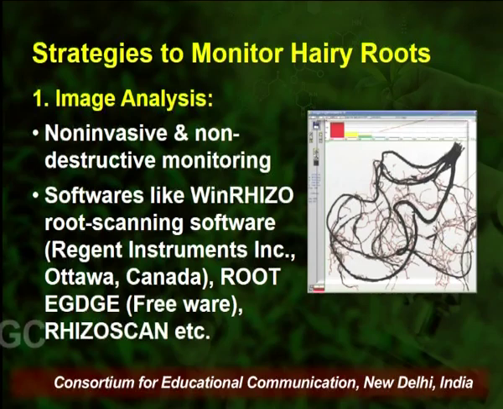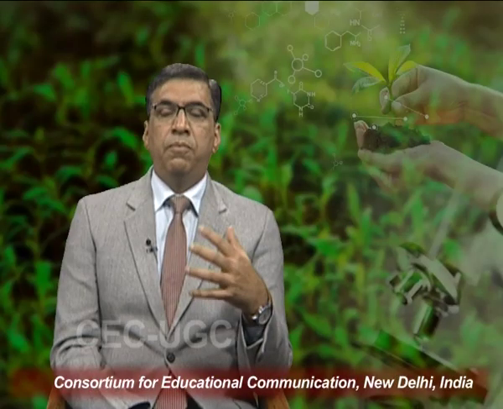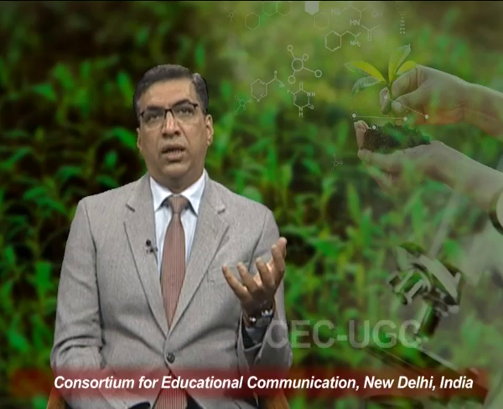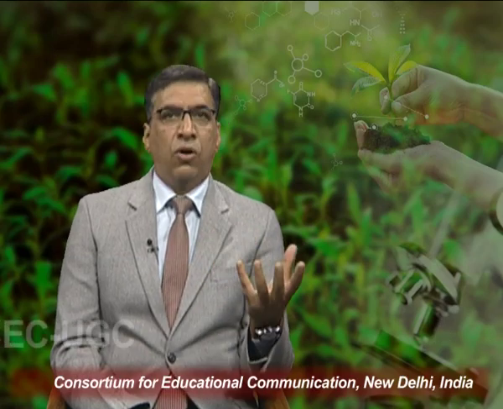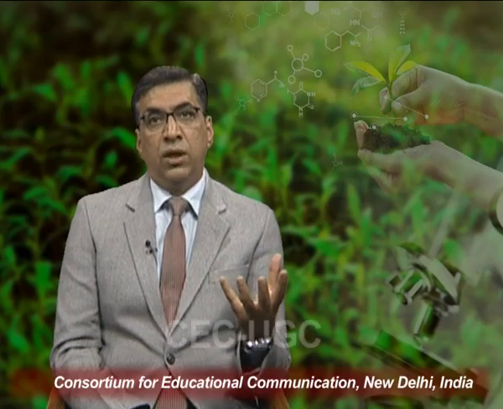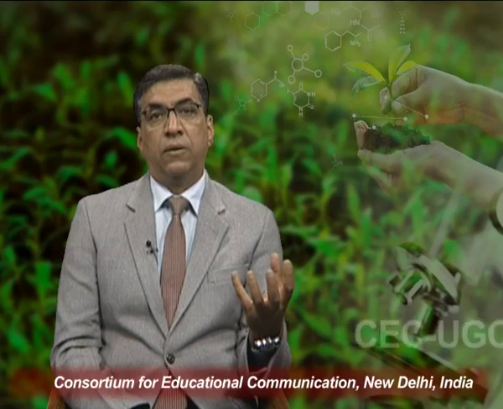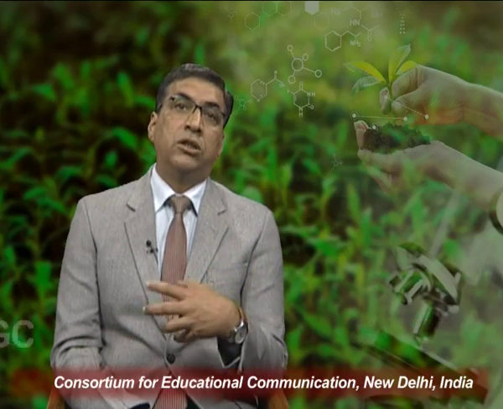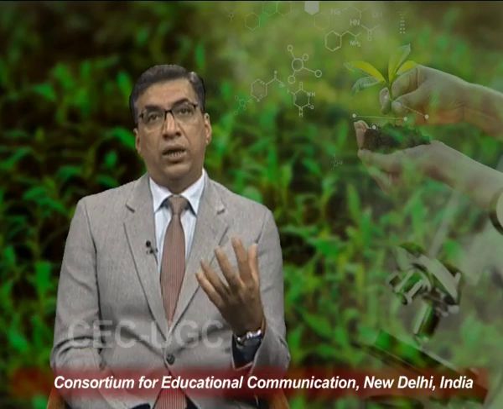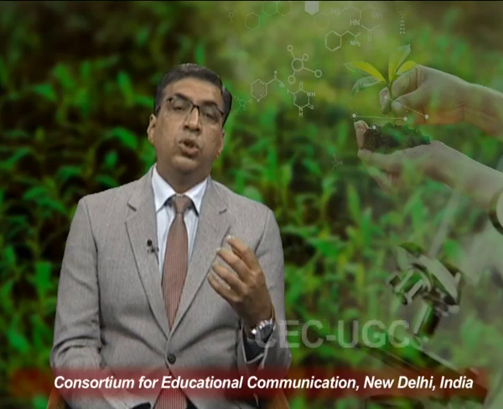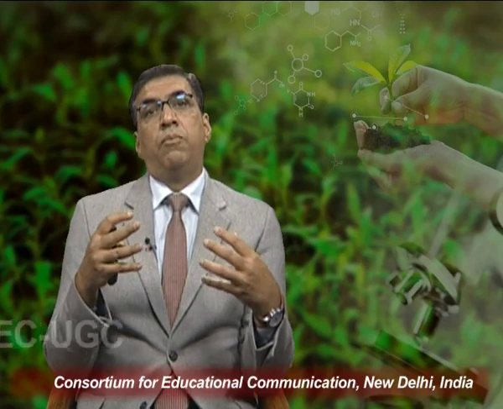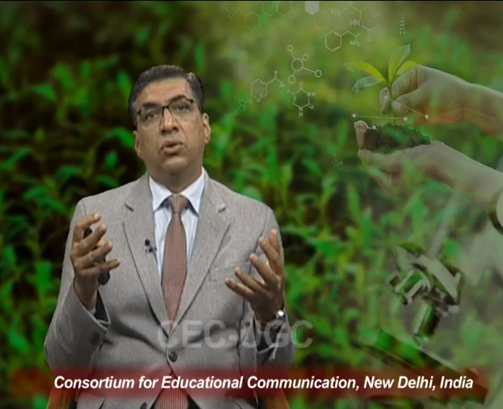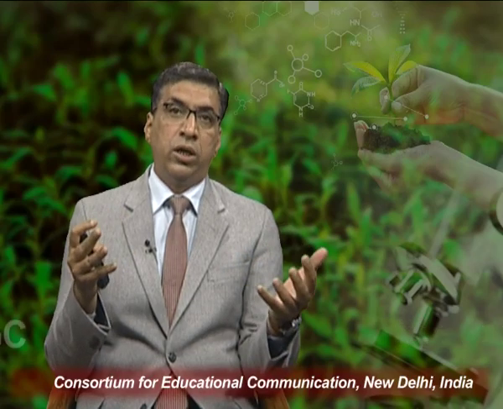Now these software packages basically evaluate different parameters related to the growth of the hairy root, and they help in evaluating parameters like the length of the roots, and the diameter and volume of the roots that are growing in the bioreactor. They also help in calculating the total surface area covered by the hairy roots growing inside the bioreactor. They also help in assessing the branching point distribution. What are the points where the roots start branching? So it also helps in assessing those points and how that branching point is distributed across the culture media.